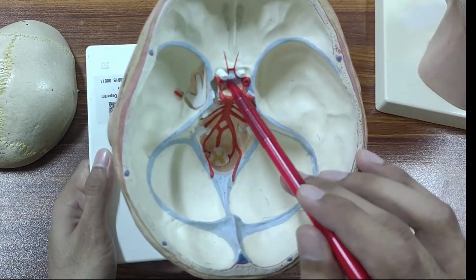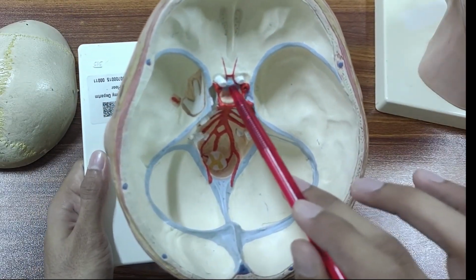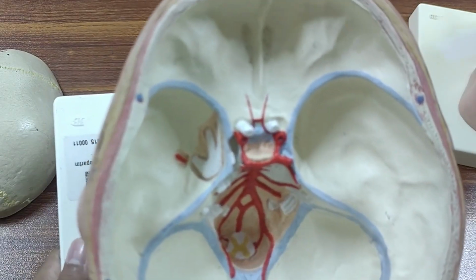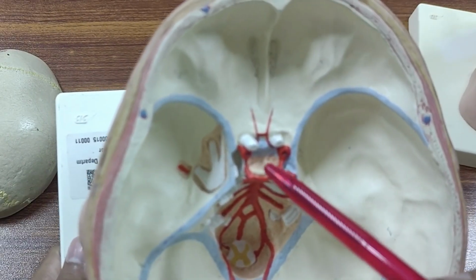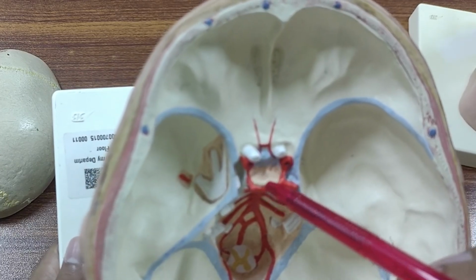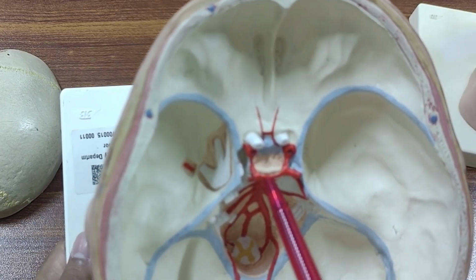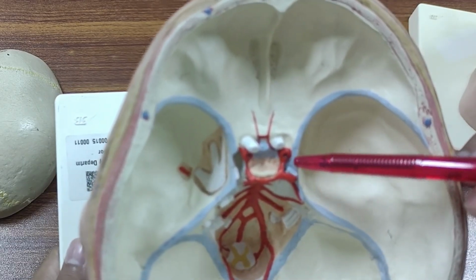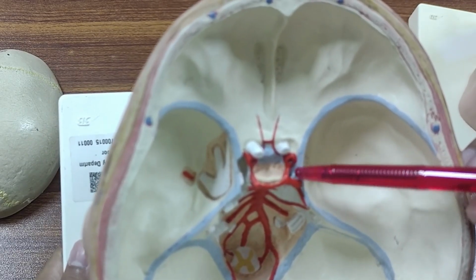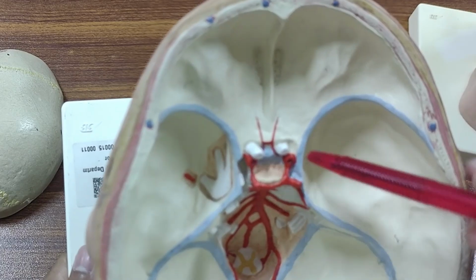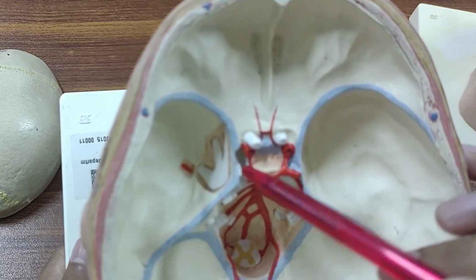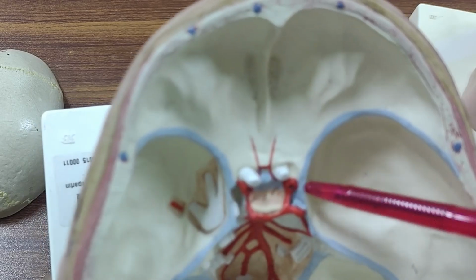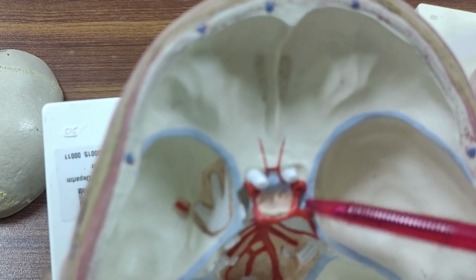We can also see this sinus over here. Okay, this is the anterior intercavernous sinus. And because there's an anterior intercavernous sinus, there's also a posterior intercavernous sinus, which we cannot see on this model. Then we have the cavernous sinus, which is not really visible, but it's on the lateral side. So we can't see the cavernous sinus over here. You can see this empty space because it's not shown over here. Over here, they've shown the cavernous sinus.